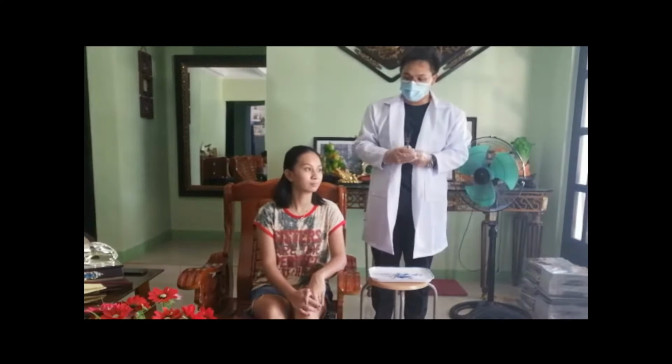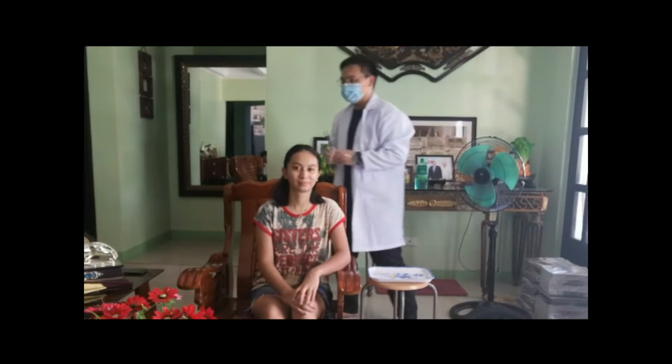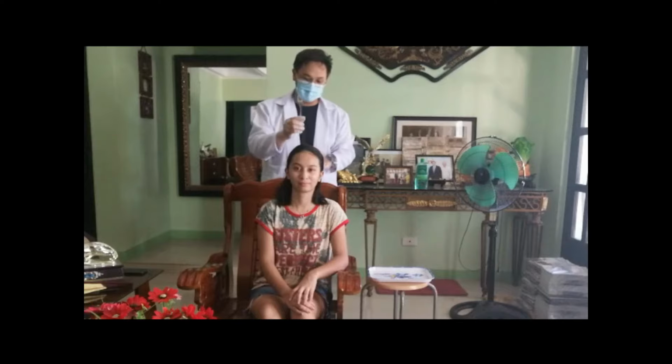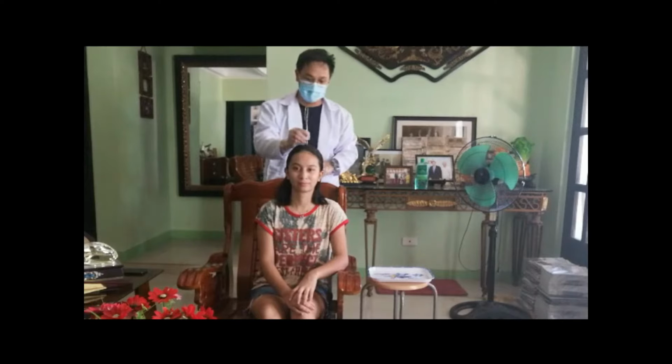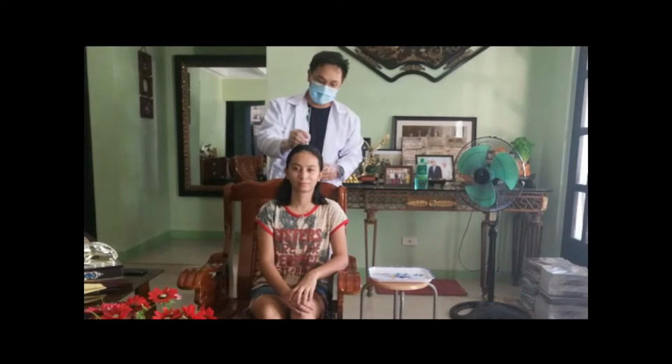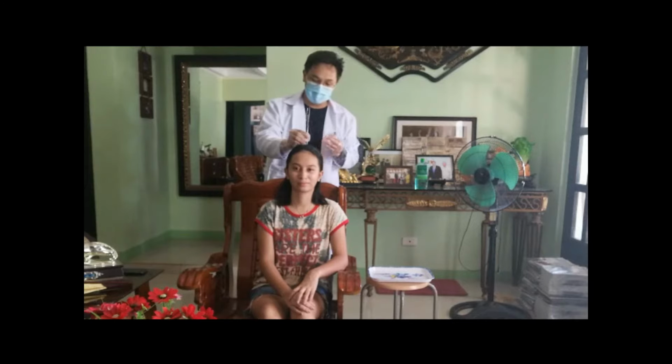And i-ask lang natin siya kung may naririnig ba siya, kung mas malakas bang naririnig niya sa kanyang right ear o mas malakas ang kanyang naririnig sa kanyang left ear. Or pwede rin naman kung ang naririnig niya ay balance sa left ear and right ear. So ma'am, ikakanda ko na po ang Weber's test. Okay lang po? Yes. Okay po. Naririnig niyo po ba yung sound ma'am? Opo. Alin po ang mas malakas? Yung left ear po o yung right ear po? Pareho lang. Okay po.